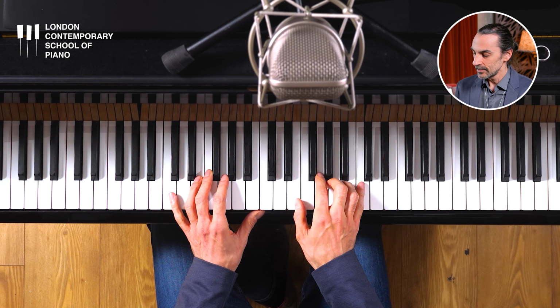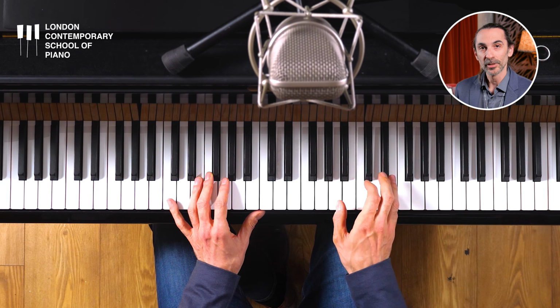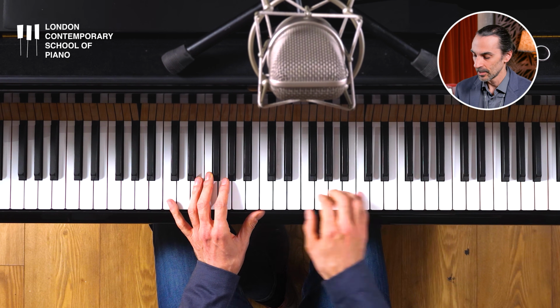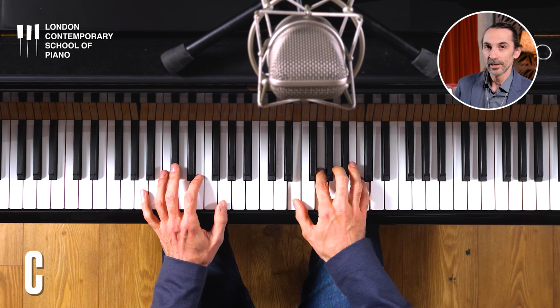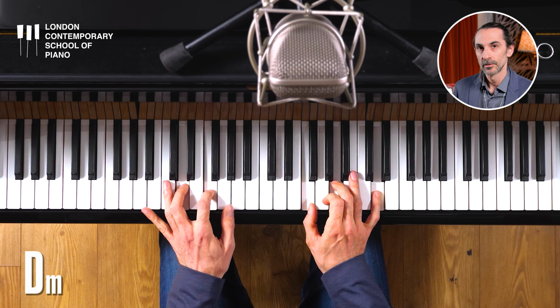So harmonizing via chromaticism the scale of C major means finding an appropriate chord for every chromatic note that we encounter. So we're going to start with C. C sharp will have an A7 and D minor.